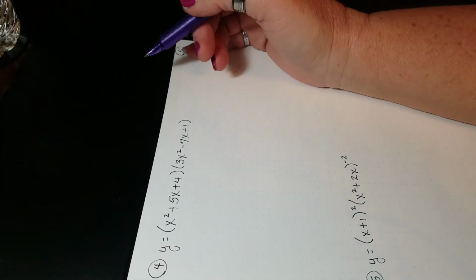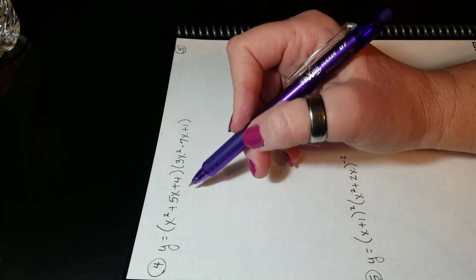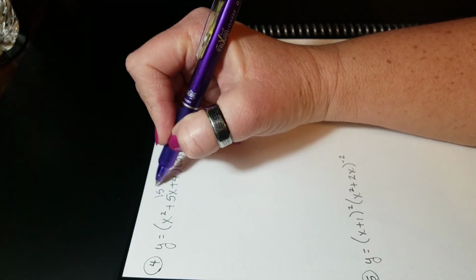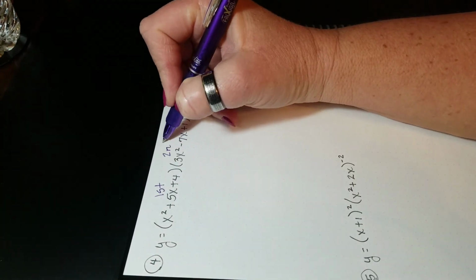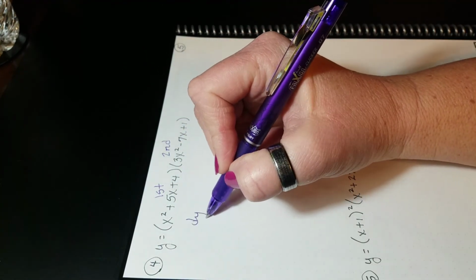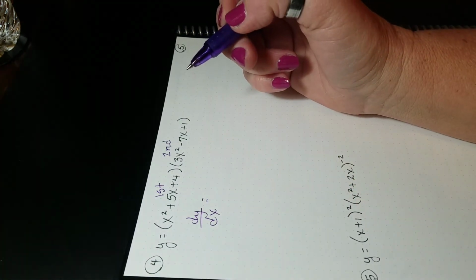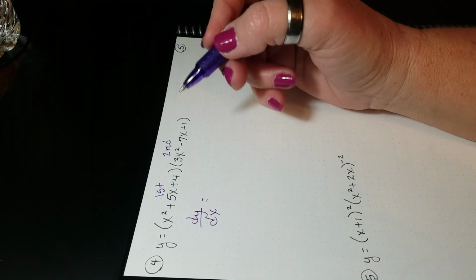Number 4 has a product rule. So I've got 2 things I'm multiplying together. It's a product. So I'm going to go first and second. Go back and review that rule if you need to. dy dx is first times the derivative of the second, plus, always a plus sign in the product rule, second times the derivative of the first.